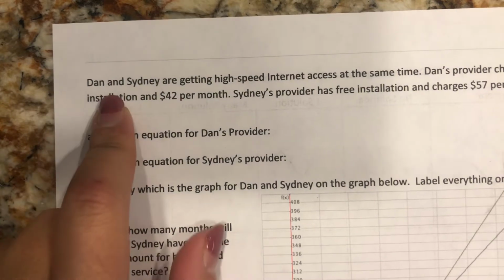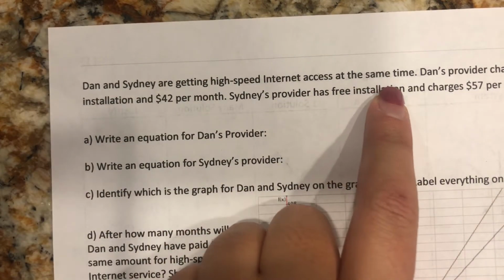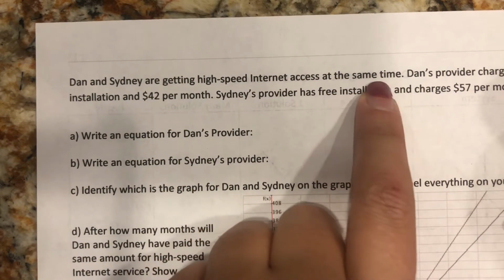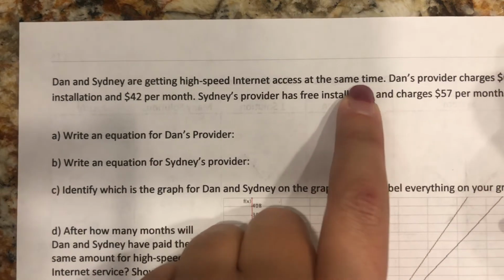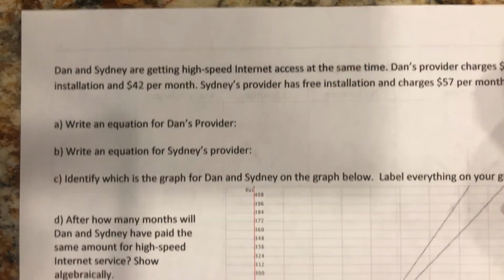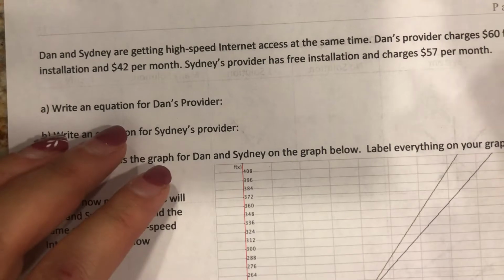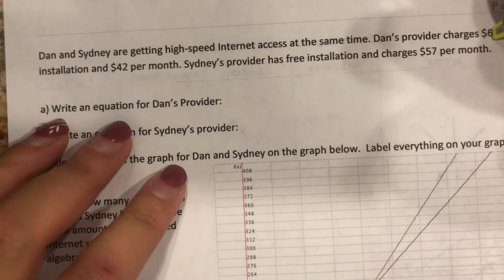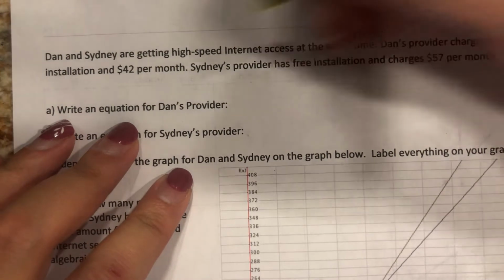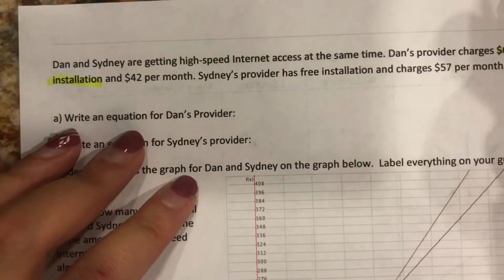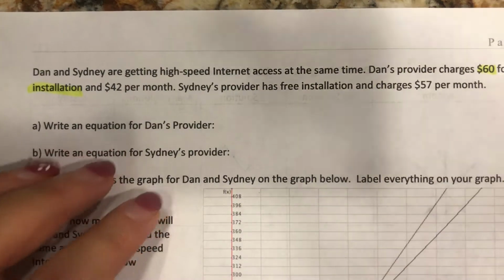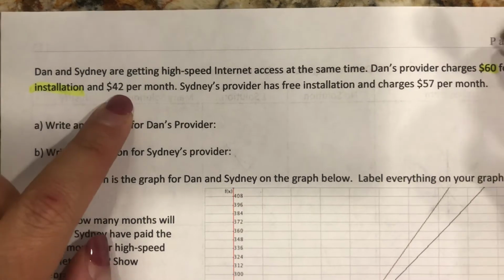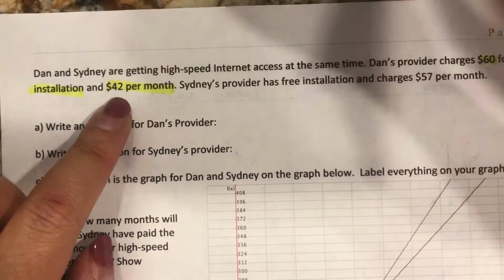Looking at this first question, it's just telling us that we're going to be getting high-speed internet, so it doesn't really matter, other than the fact that they're doing it at the exact same time. So we all are going to be starting at 0 for our equation. Dan's provider charges $60, so I'm gonna do $60 for installation, meaning how many times am I paying that $60? Am I paying it more than once? No, we're just gonna do that one-time installation and then $42 per month.